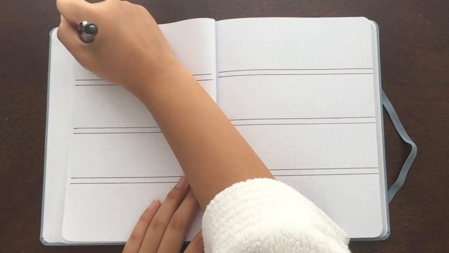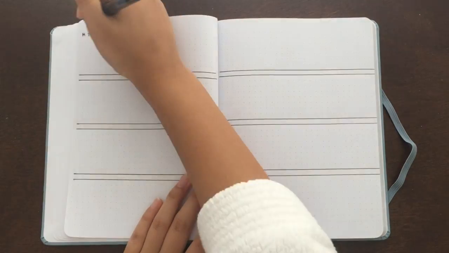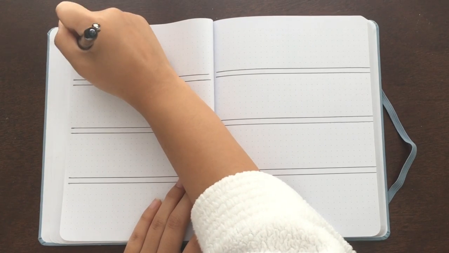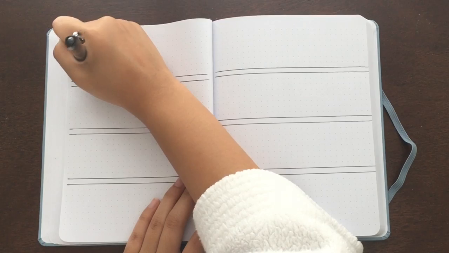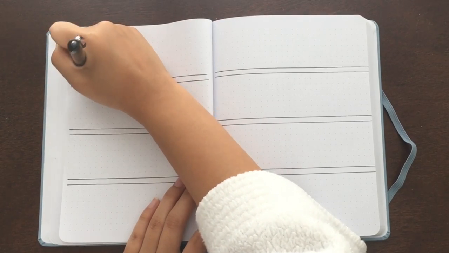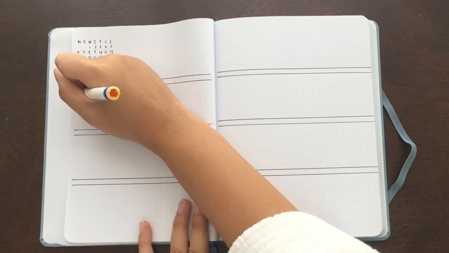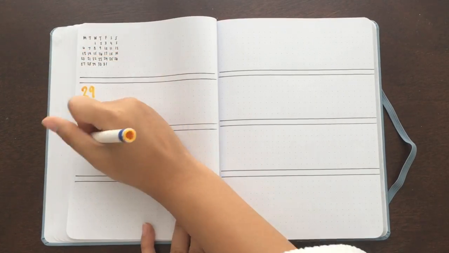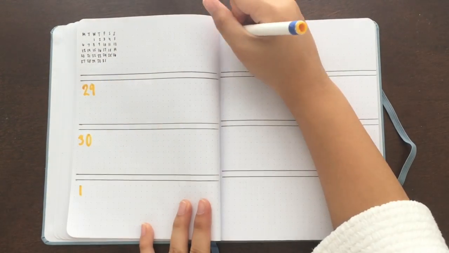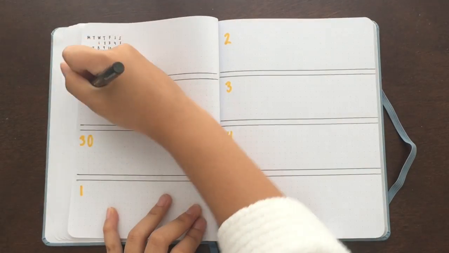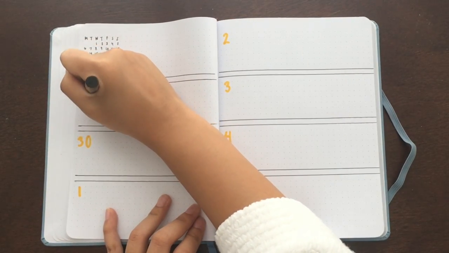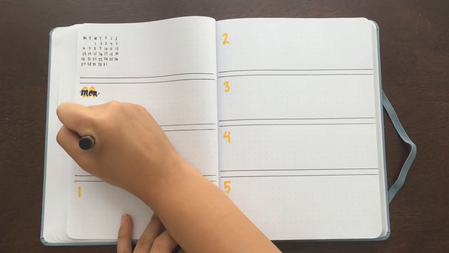I typically like to start my weeks with a Monday, but I know a lot of people do Sundays. I just made it very simple. I wrote the number of the day in my yellow Crayola Super Tip, and then on top I went in with a brush pen, but you can also do this with a black Crayola Super Tip. I wrote the first 3 letters of every day. If you wanted to write out the entire name of the day, that is again up to you. There are a lot of ideas on Pinterest.